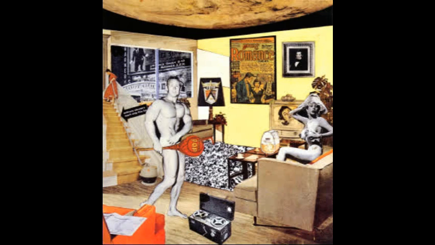This piece is called Just What Is It That Makes Today's Homes So Different and Appealing? It's done by Richard Hamilton. It was done in 1956, and it's supposed to be a joke. It's taking a lot of very popular images of the time. The man was a very famous bodybuilder of the time, so most people would know who he was then. The woman was a famous model of the time. The picture in the background is an advertisement. Even the stuff outside the window is an advertisement.